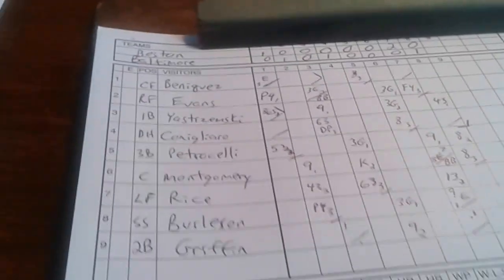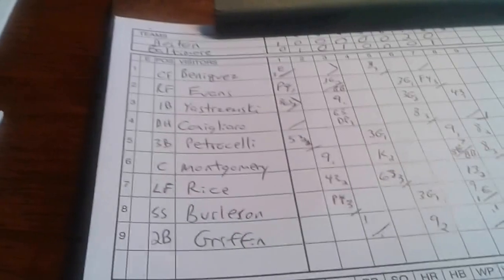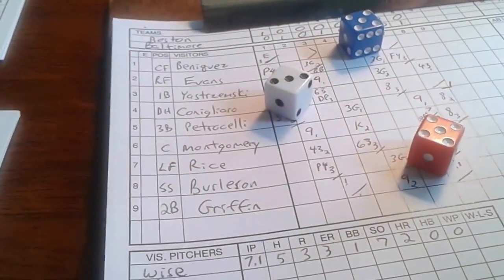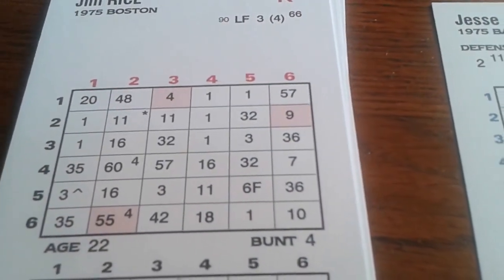All right, without further ado, we'll get on with the top of the 9th. Coming up is Jim Rice, and we'll get the roll and see what happens. The roll is 5-3-5. Coming over to Rice's card, 5-3 is a number 3.